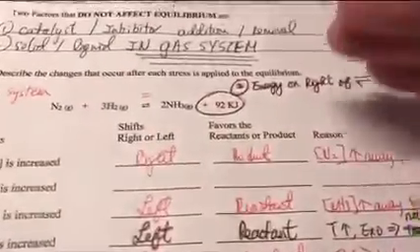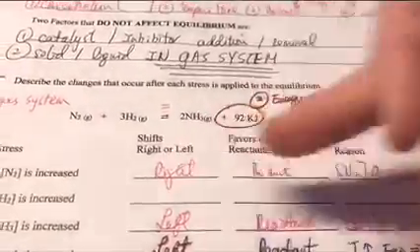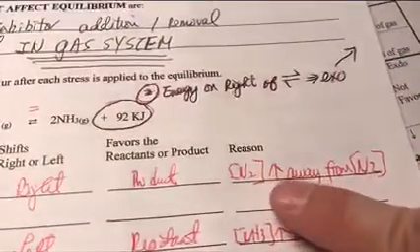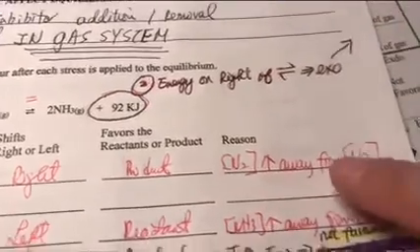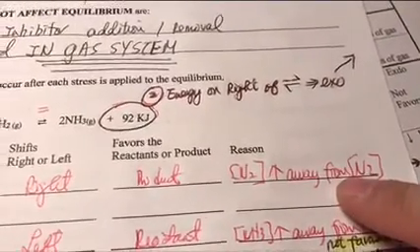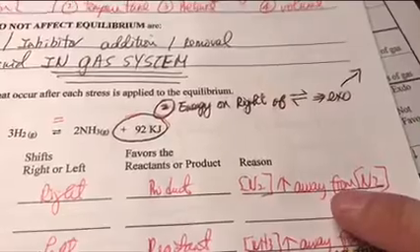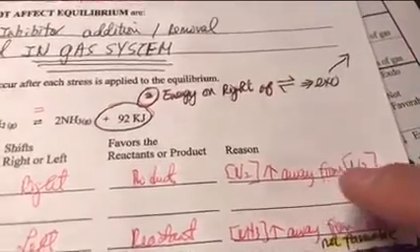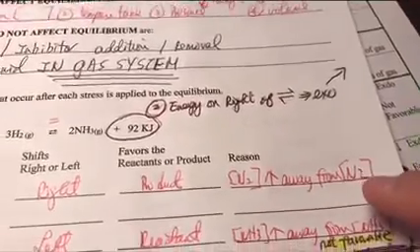So now let's look at number one. You always want to start with the reason first, then you can determine the answer. So your N2 is increased. So we want to write, because my N2 concentration increased, what do I want to do? I don't want it. I want to throw that away. So I want to stay away from the N2, because the N2 increase messed up my equilibrium. So my body tells me I want to stay away from it.